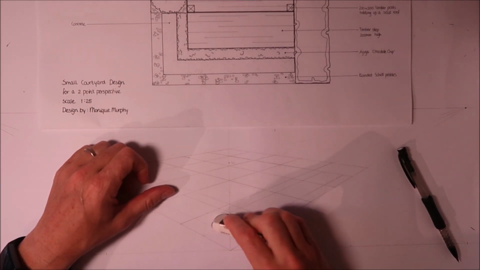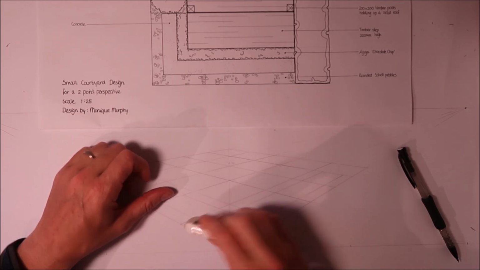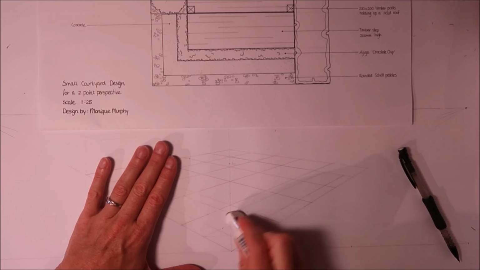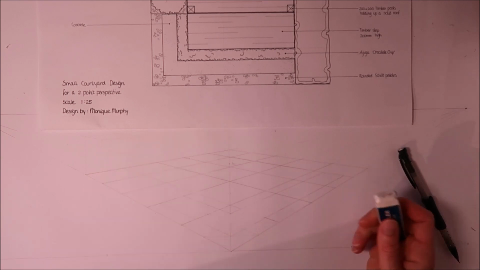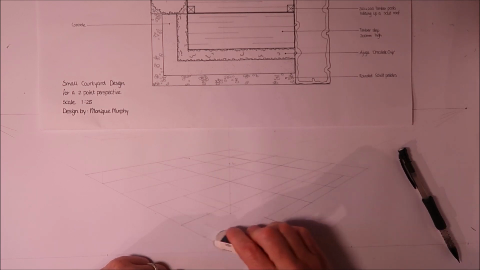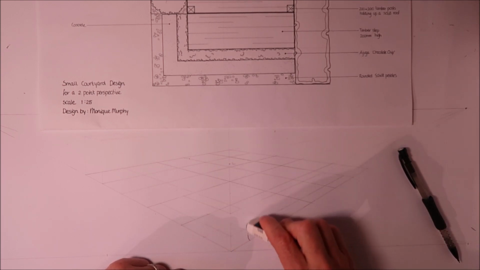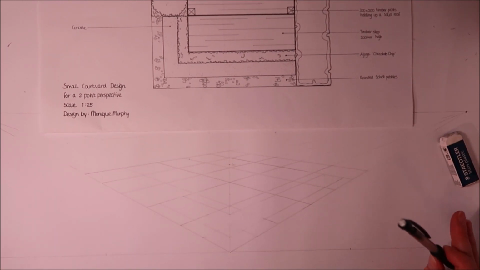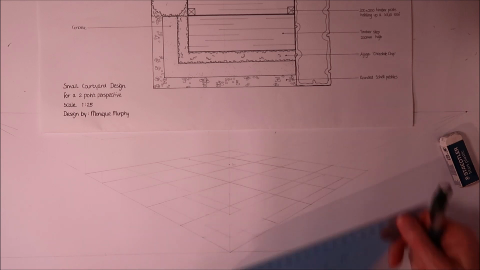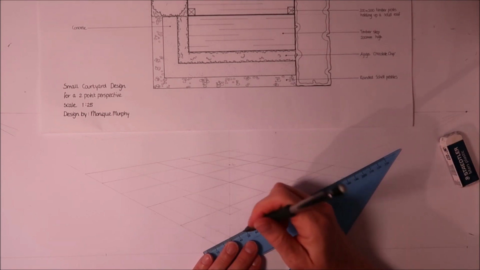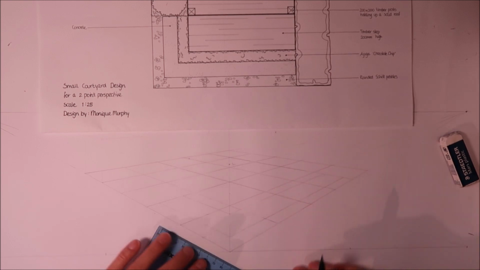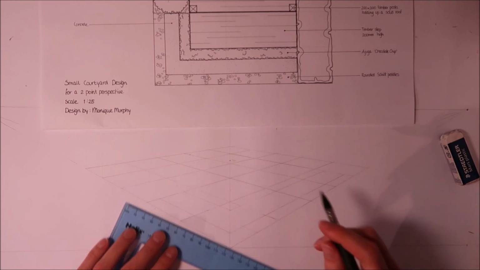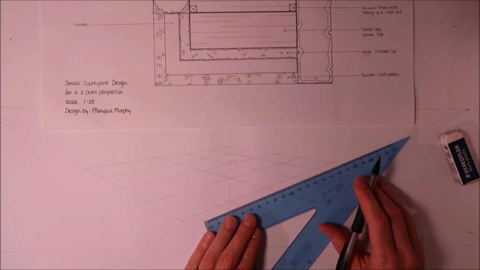I just want to get rid of all these lines now, so we don't need them anymore. And let's just draw them again. Good.